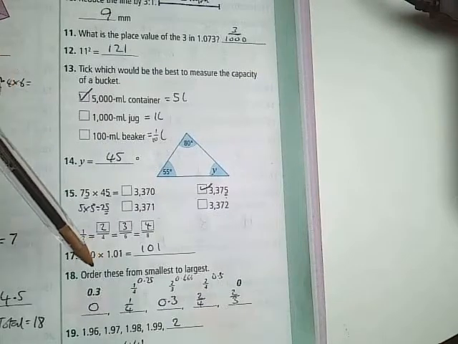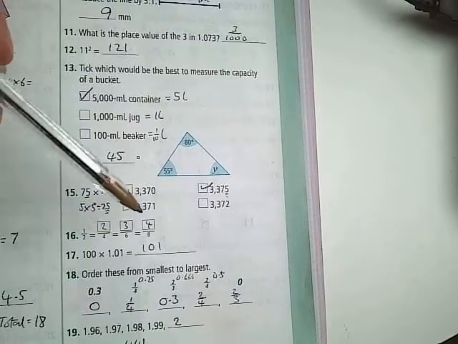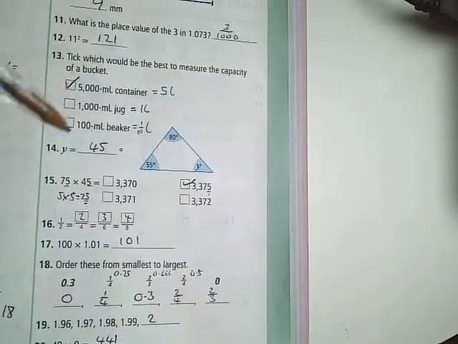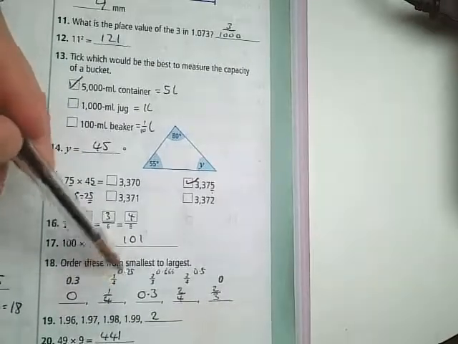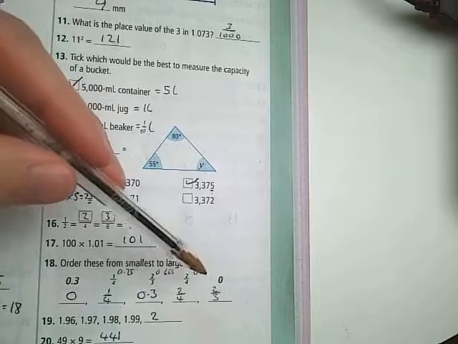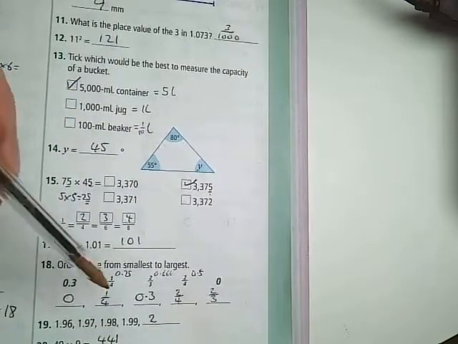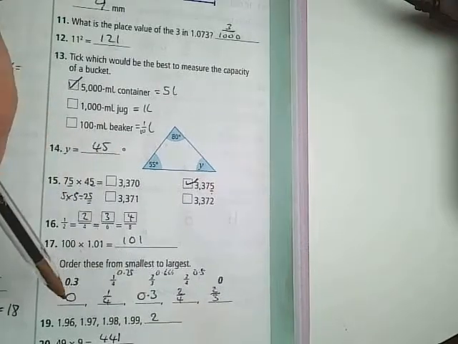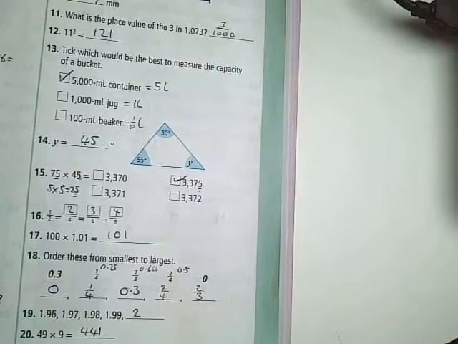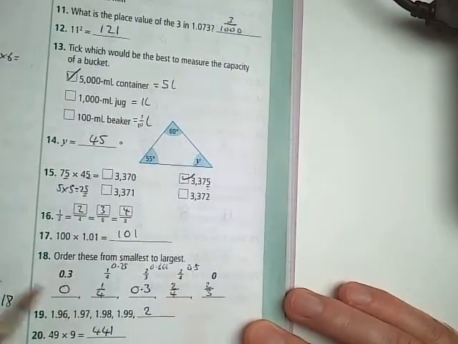Question 18, order these. Sorry, there's a bit of noise outside. Order these from the smallest to the largest. Okay, so you have to look at them and maybe write them all as decimals. So 0.3, 1/4 is 0.25, 2/3 is 0.666, 2/4 is 1/2, so 0.5. And you got 0, of course, there. 0 is going to be the smallest, followed by 1/4, followed by 0.3, followed by 2/4, followed by 2 over 3.